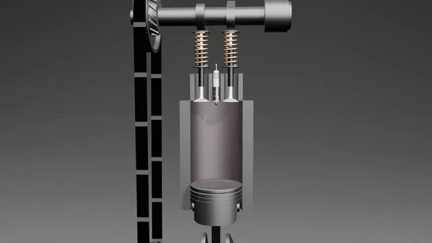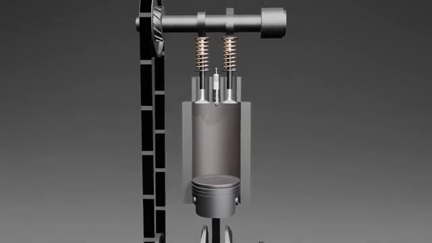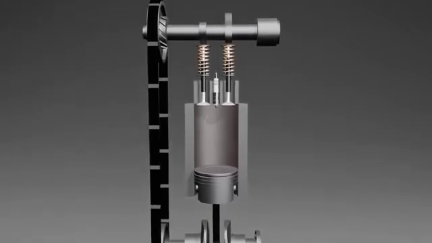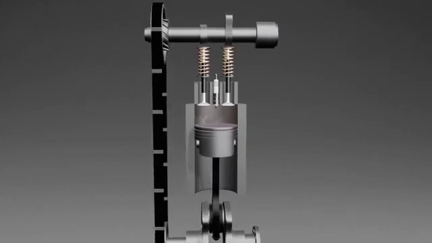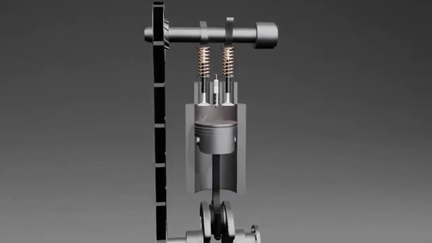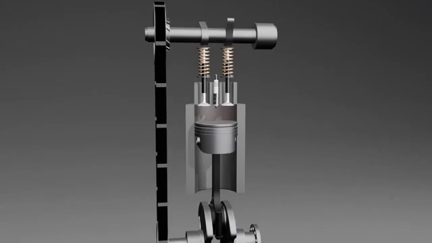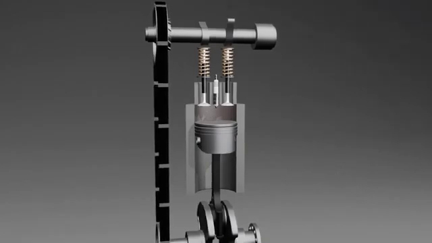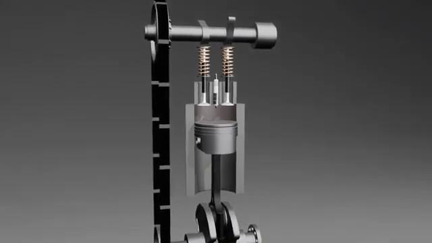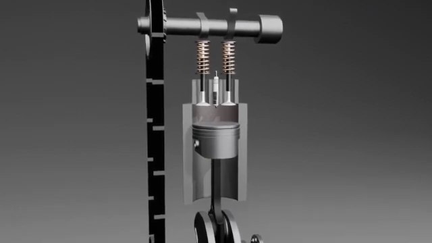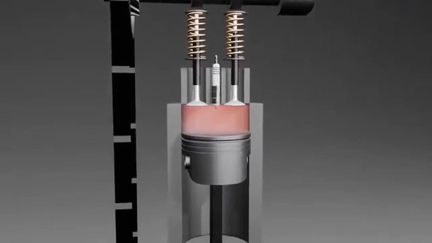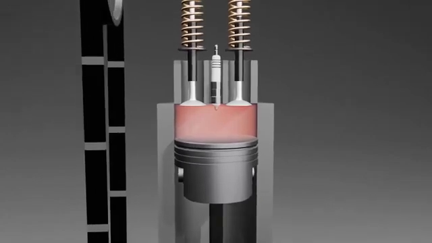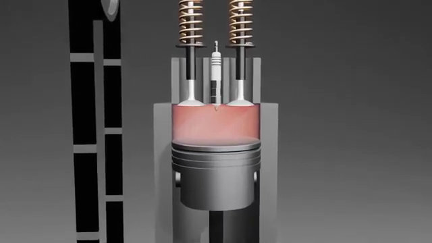After the intake stroke comes the compression stroke. At this stage, the rotating crankshaft forces the piston up the cylinder, compressing the fuel and air mixture into a smaller space at the top of the cylinder. As a result, the pressure and temperature of the mixture increase significantly, making it more explosive when ignited. This step ensures that when the spark plug ignites the fuel-air mixture, the resulting explosion will be powerful enough to push the piston back down with great force. This sets the stage for the next phase of the engine, the power stroke.